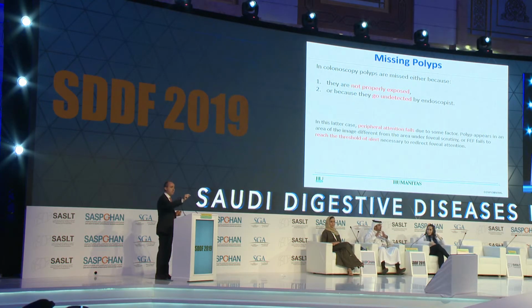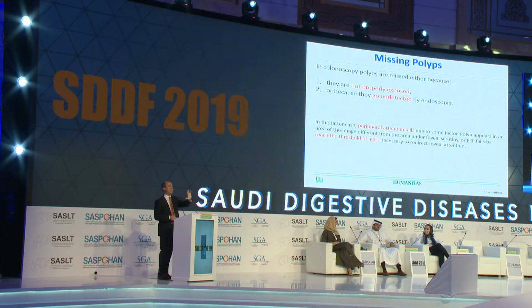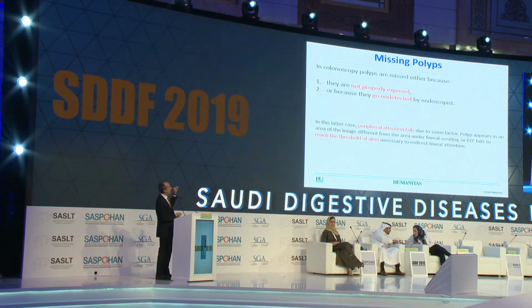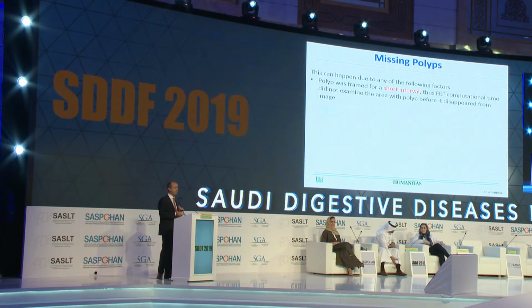Or because the polyp is there, but it's going to be undetected by the physician. What does it mean? In this case, our peripheral attention, just scanning the broad area, is failing. Or another point may be that your frontal high field fails to reach the threshold of attention, of alert necessary to look at the single polyp. So there are two different situations that can lead to undetected polyps. And this may happen for different factors.